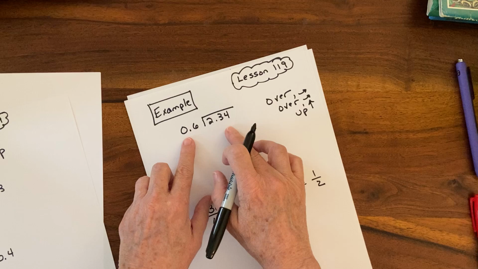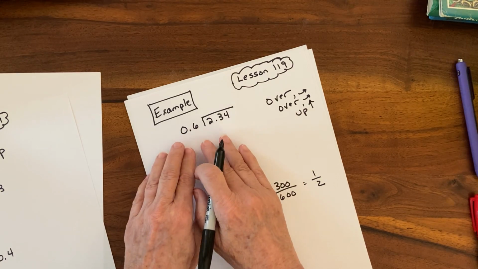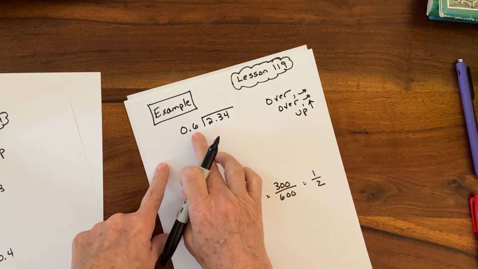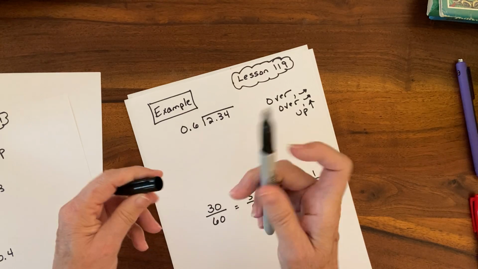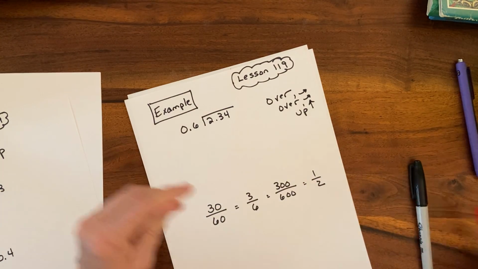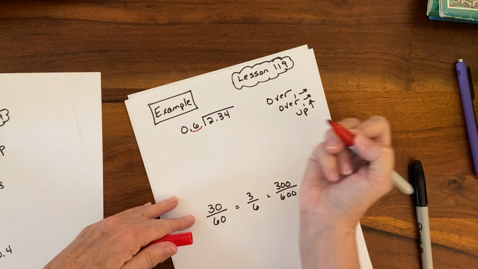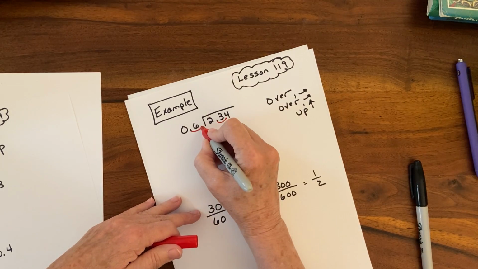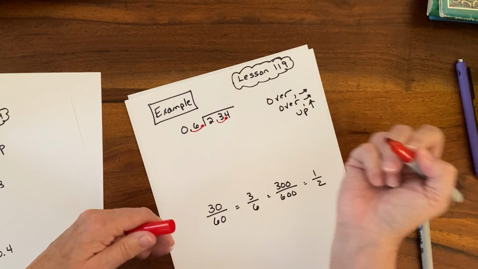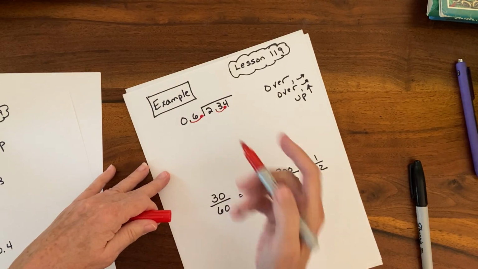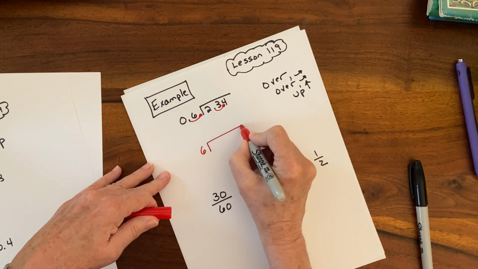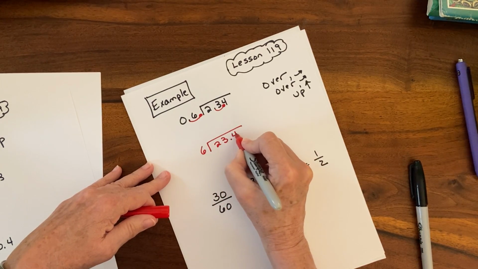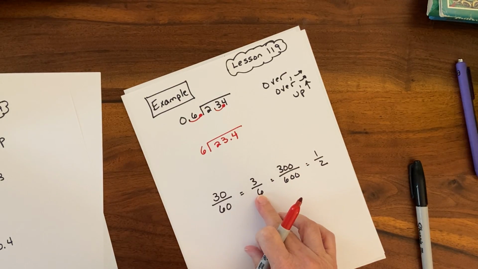So here's my example in the book. And they want me to multiply both the dividend and the divisor by 10 so that I can make that a whole number. Remember from lesson 111 that we kind of skipped over, as long as I multiply that by 10, multiply that by 10, I'm just moving my decimal one place there. So there's my new decimal. And that looks complicated, so I'm going to rewrite my problem. 6 is the same thing as 6.0, right? So this is kind of like 3/6 and 30/60.